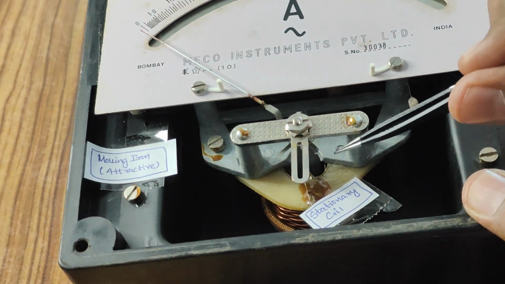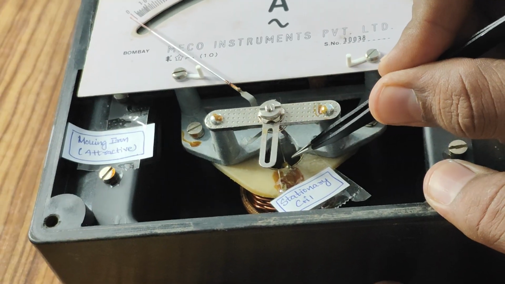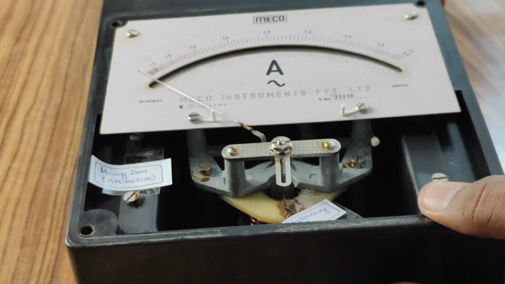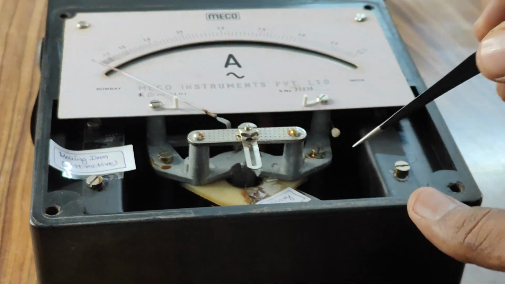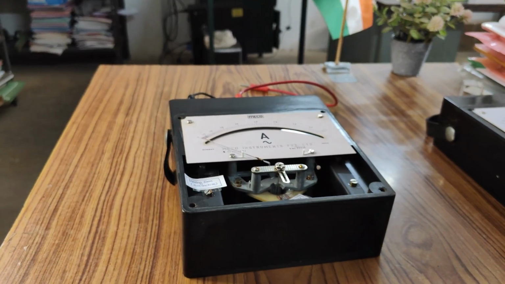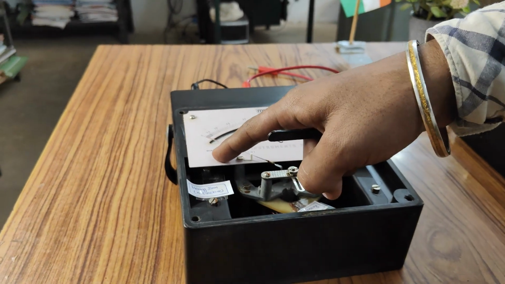This moving iron instrument works on the attractive type principle. In the stationary coil a north pole is developed, and in the iron core a south pole is developed.